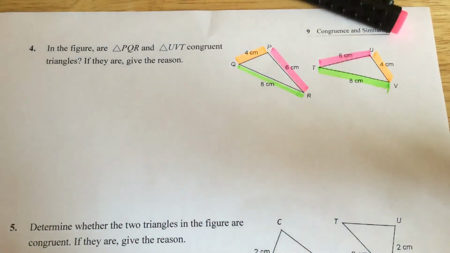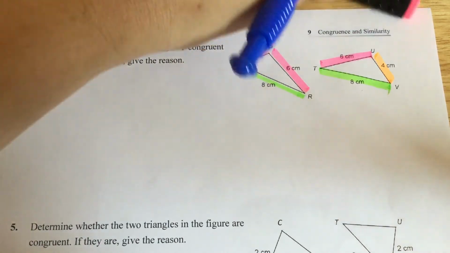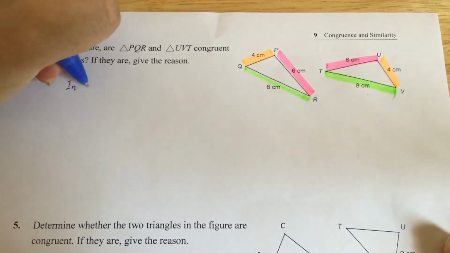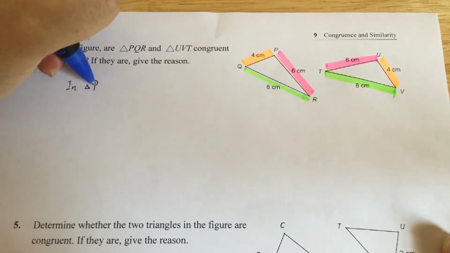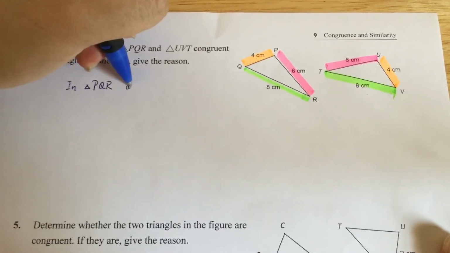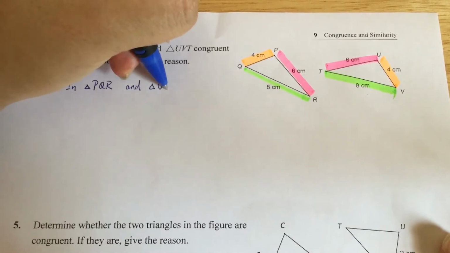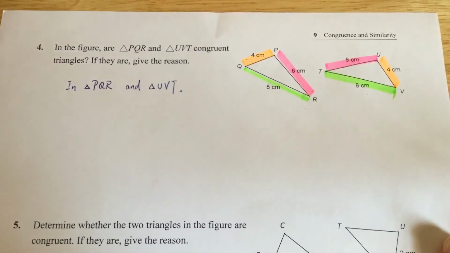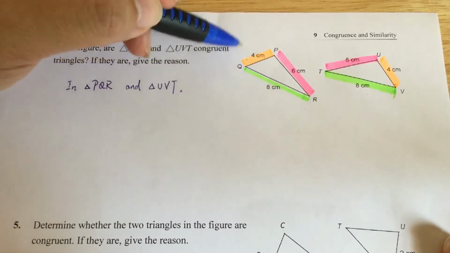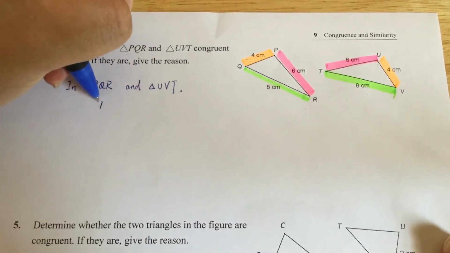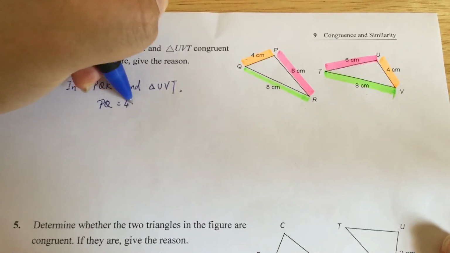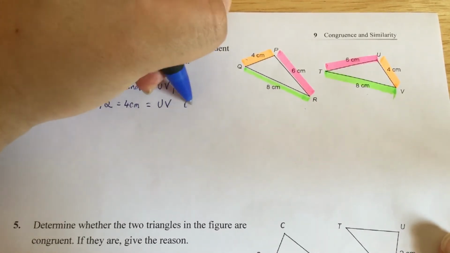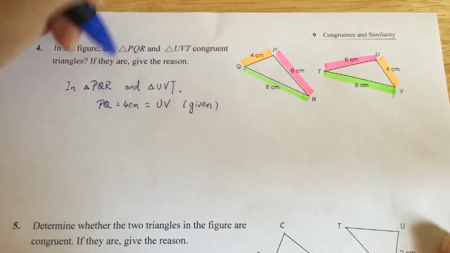Okay, so why don't we write down the answer for it? Now, one by one. In triangle PQR and triangle UVT, they are congruent. First of all, we say PQ is 4 cm. So PQ is equal to UV, 4 cm, given, because we write it directly.